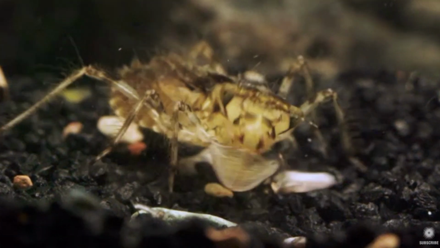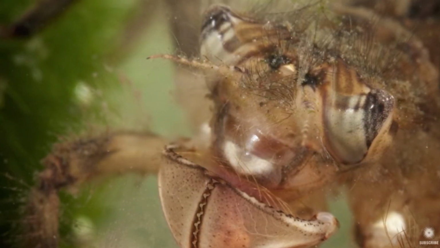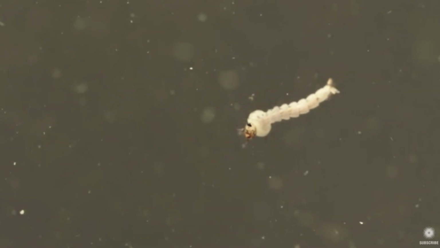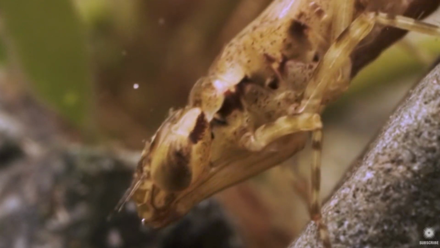For this scare nymph, it's shaped like a spork. Only dragonfly and damselfly nymphs have this special lip. This kind of dragonfly nymph, a darner, has an extra surprise. There's a pair of pincers right at the end. It all happens in a fraction of a second.